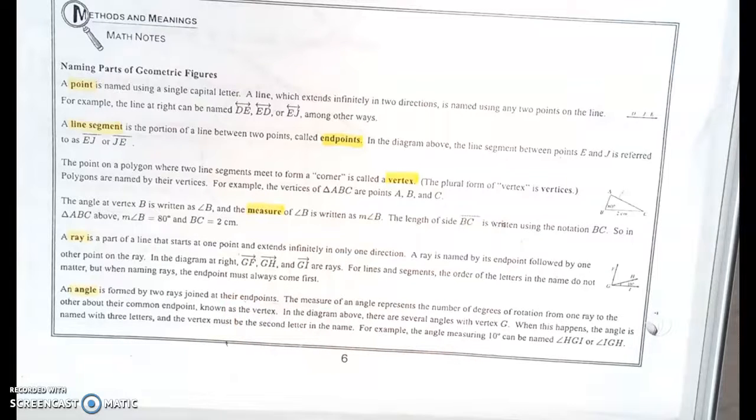An angle is formed by 2 rays joining at their endpoints. The measure of an angle represents the number of degrees of rotation from one ray to the other about their common endpoint, known as the vertex. In the diagram above, there are several angles with vertex G. When this happens, the angle is named with 3 letters, and the vertex must be the second letter in the name.